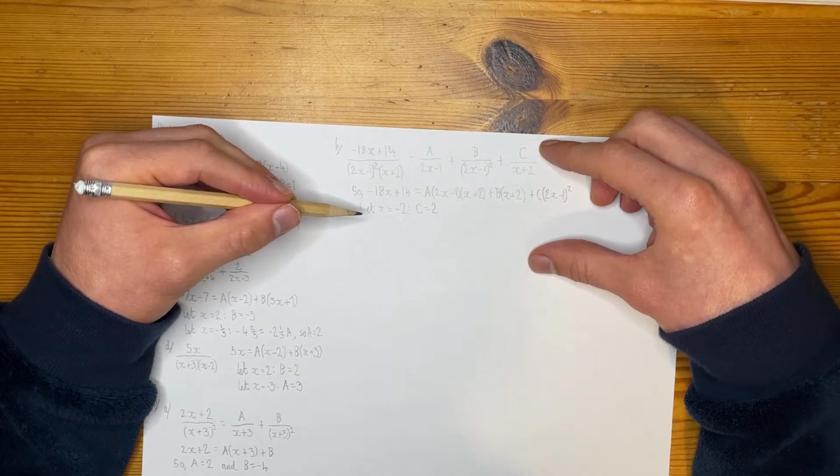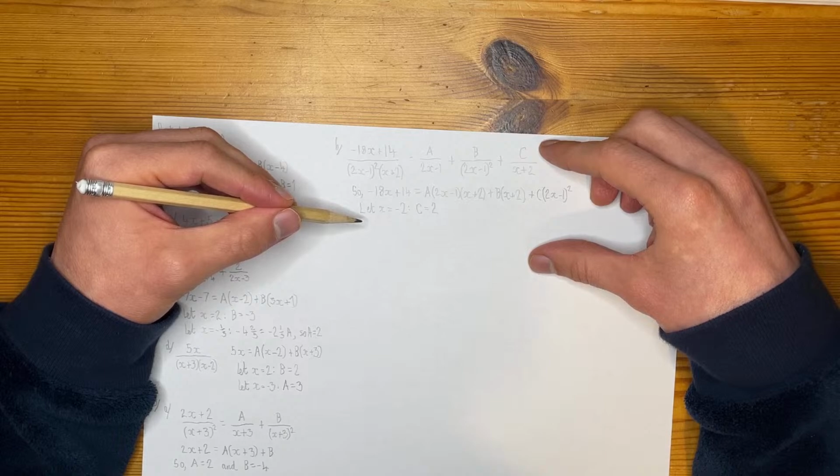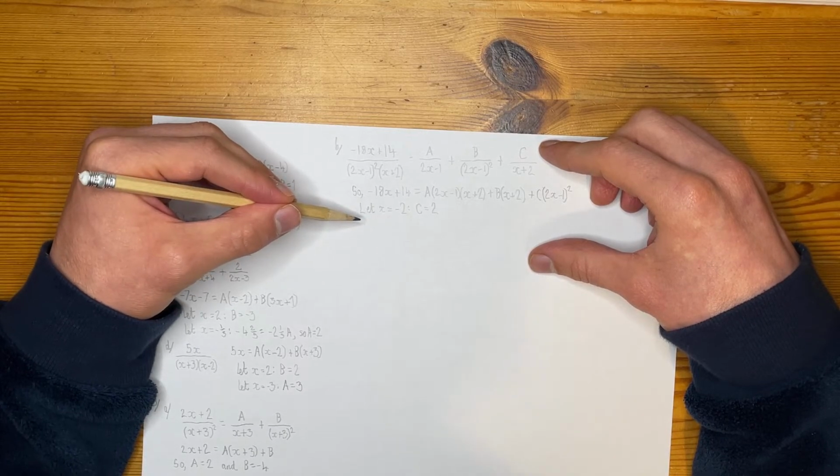Then what do we say then? Then let x equal to 1/2.